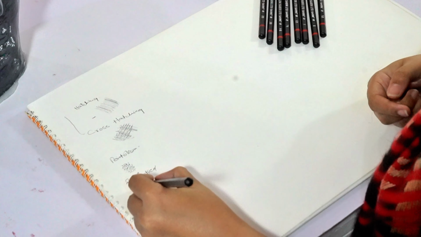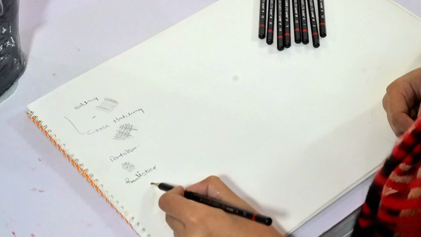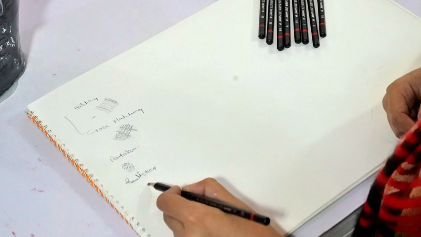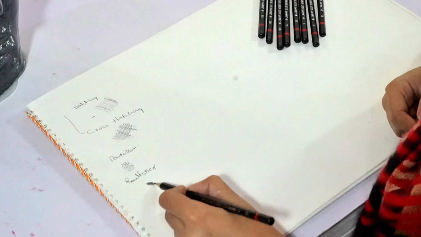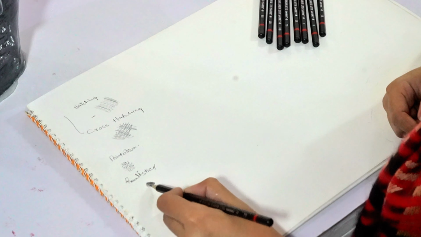Then we have realistic shading, which is the realistic part of drawing and art, in which we use the process I'm doing right now, a round and circular motion treatment. In this treatment we focus on achieving as much realism as possible in whatever art object we are drawing.